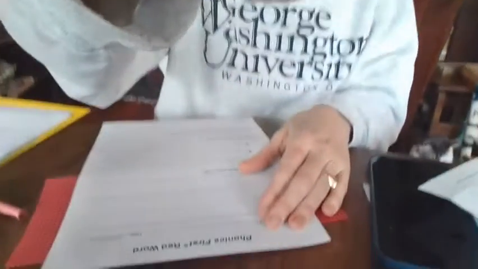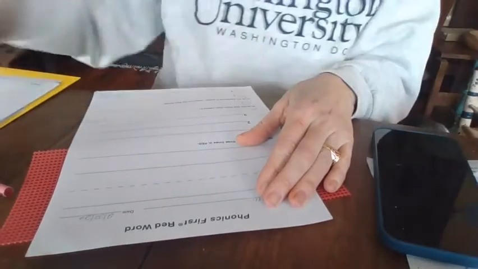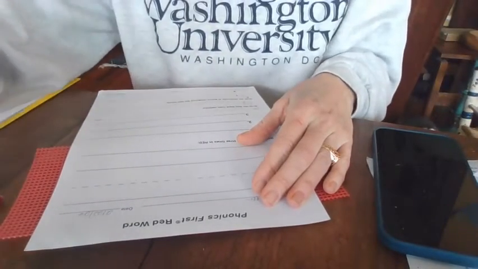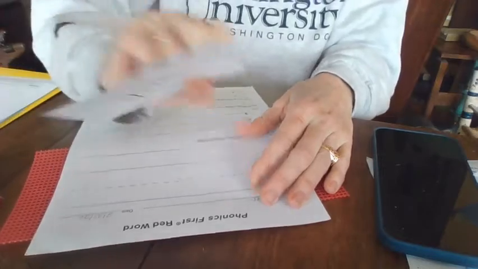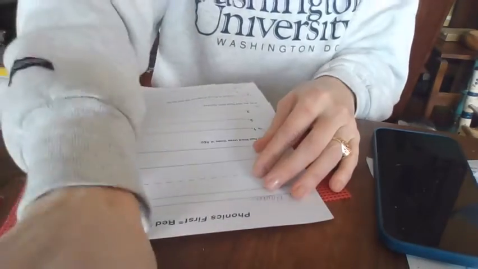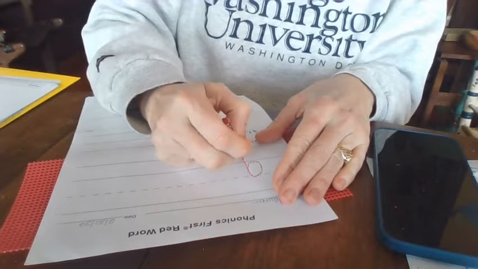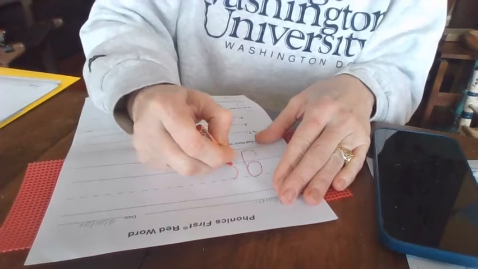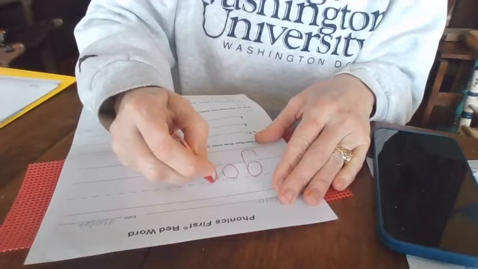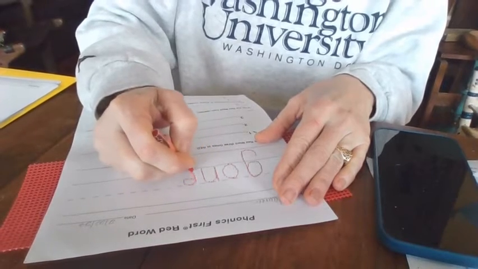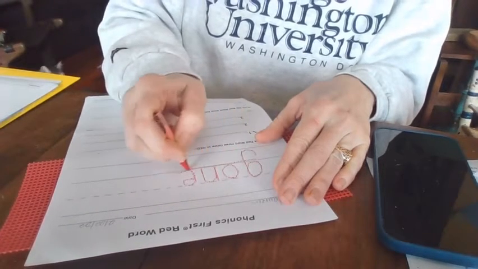Put the paper over the screen. And we are going to write the red word on our screen, gone. So here's the word, gone. Say the word, say the letters as you write them. G, O, N, E, gone.